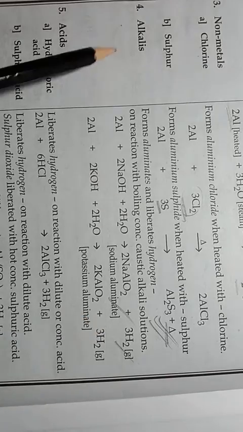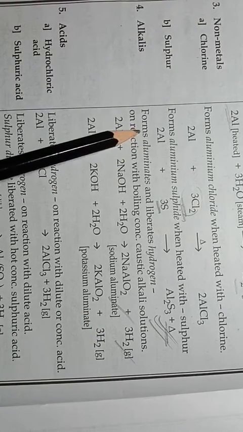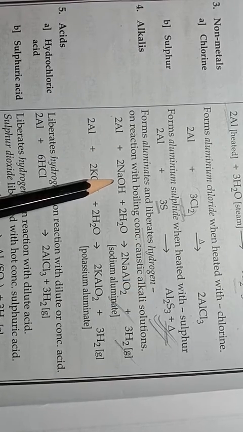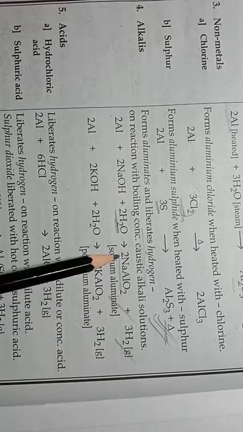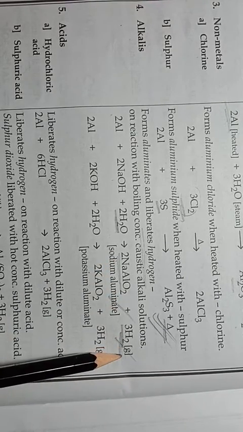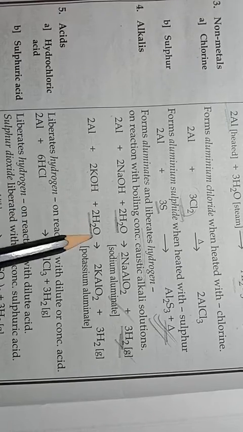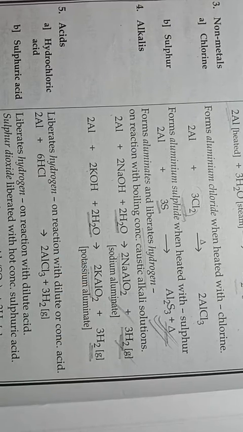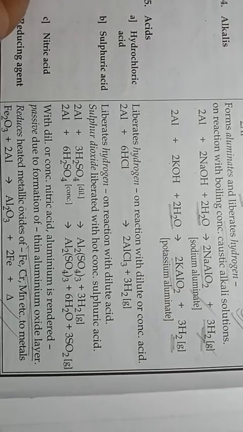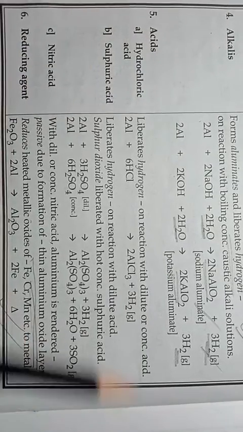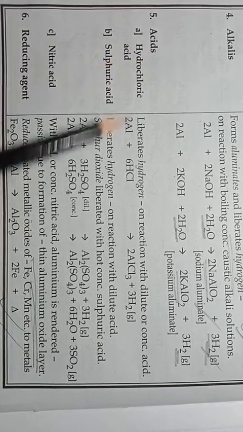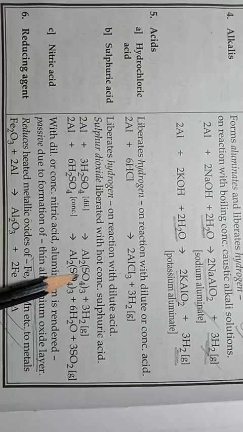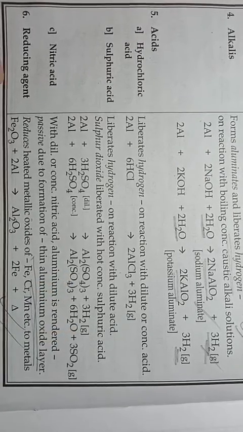Then reaction with alkalis: forms aluminates and liberates hydrogen. Aluminium with sodium hydroxide and water forms sodium aluminate and hydrogen. With potassium hydroxide and water forms potassium aluminate and hydrogen. So salt plus hydrogen is formed. Then reaction with acids: with hydrochloric acid forming aluminium trichloride plus hydrogen, with sulfuric acid forming the related sulfate with hydrogen.